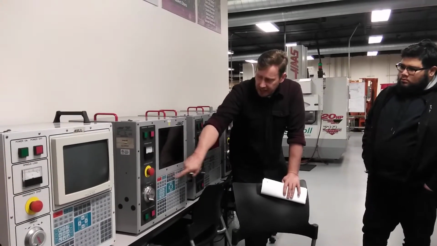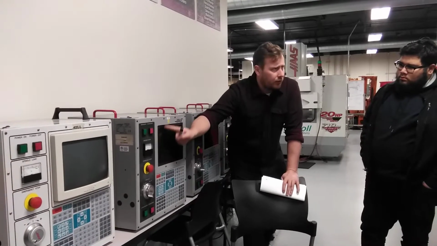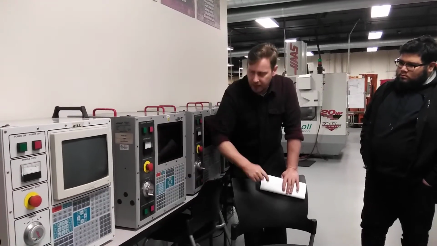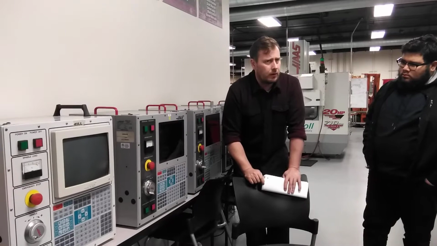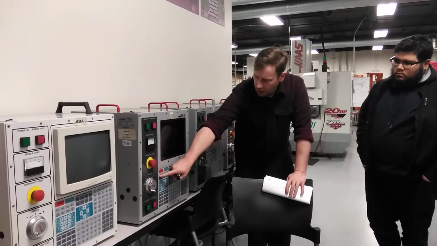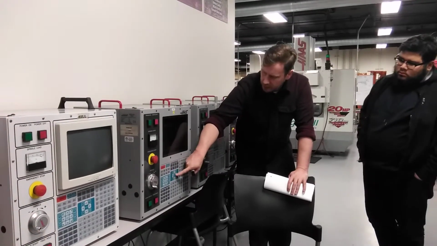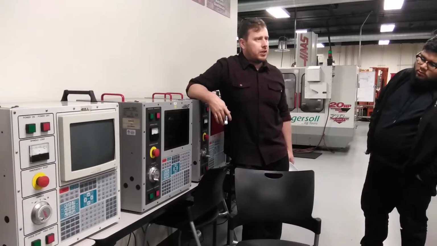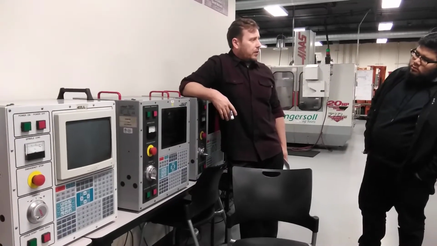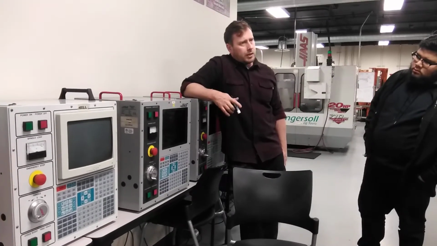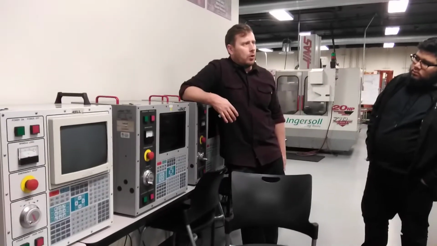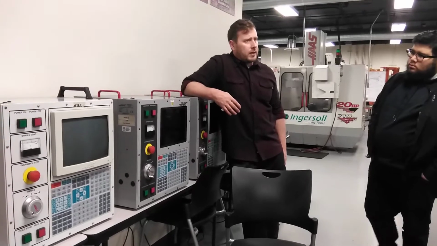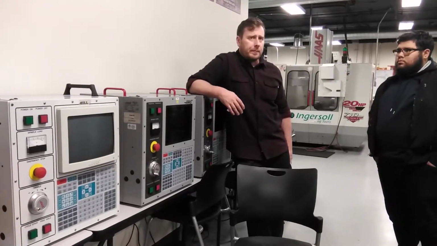You press offset again, we've got a length. That's where you press your tool offset measure, and I'll put the number for you. To the right of that, we've got diameter. This is where you tell the machine the diameter of the tool. So in our program, tool number 4 is where we need to put the diameter.